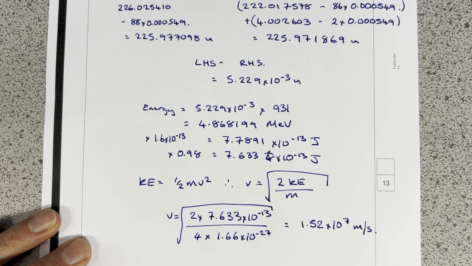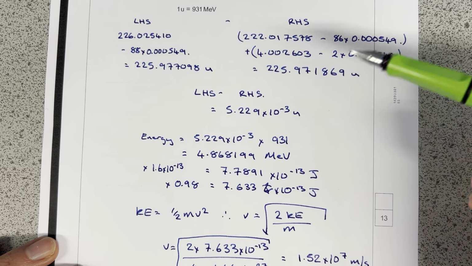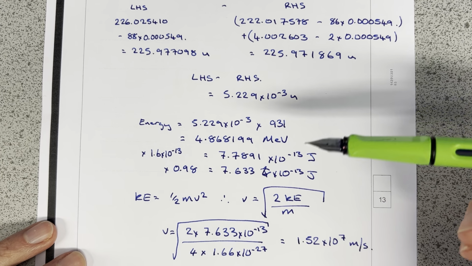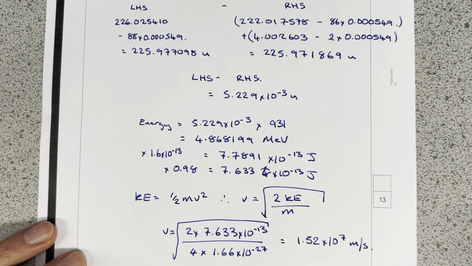Okay, lots of button pushing on your calculator. Lots of simple steps, but complicated by the sheer number of those simple steps you needed to do.